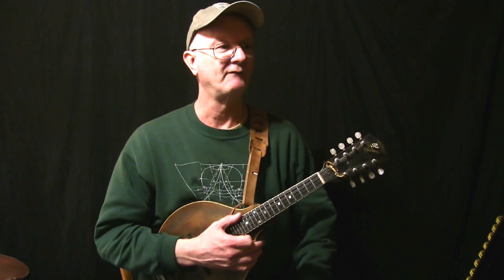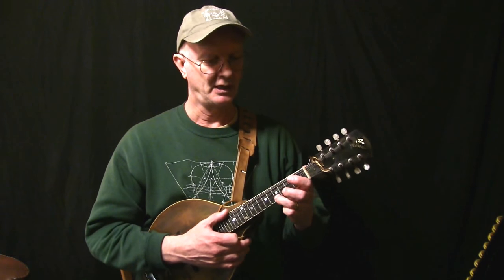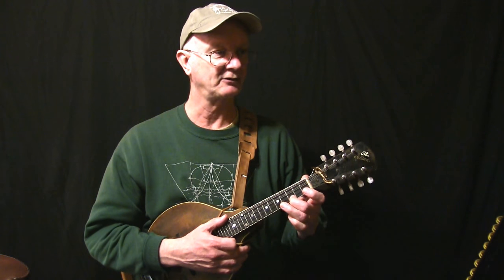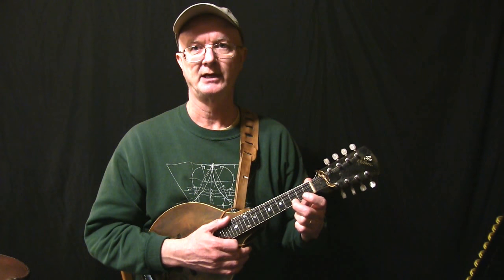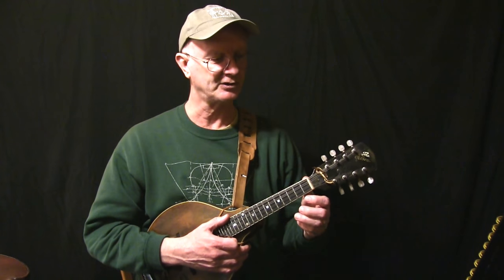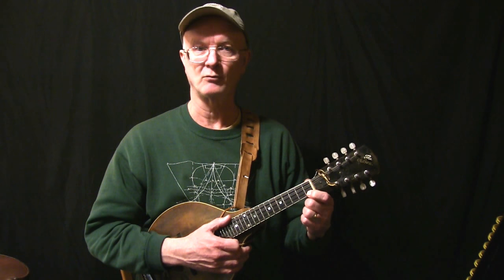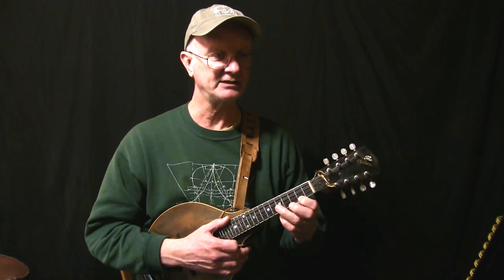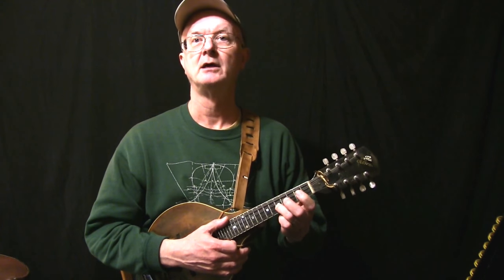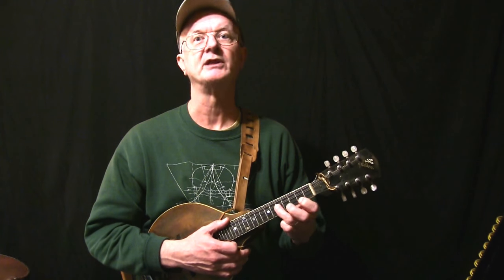So here, a 4-note approach, 2 scale tones above the target, 1 scale tone above the target, 2 chromatic notes below the target, 1 chromatic note below the target, target, and then the target on the third, the F sharp, and then I'm going to play the root of the D chord, the D.